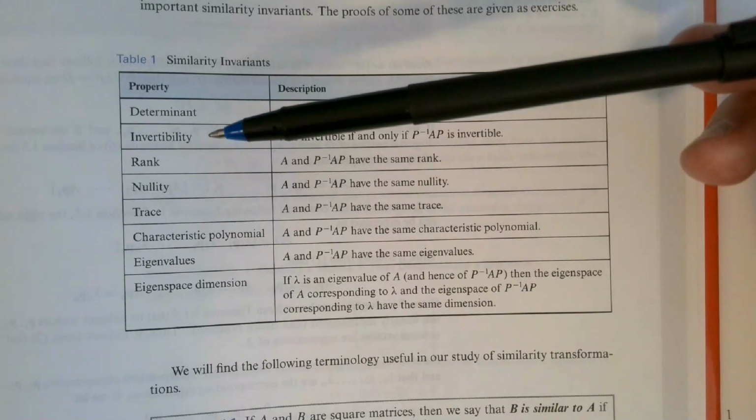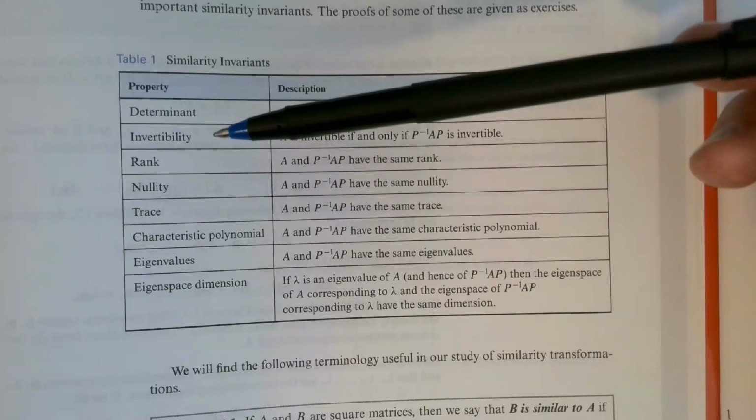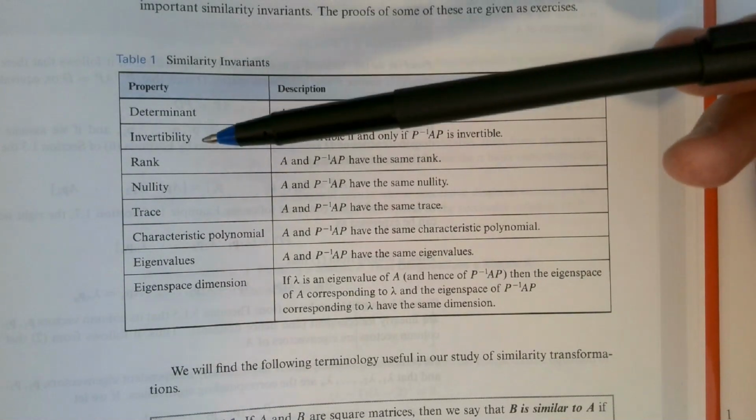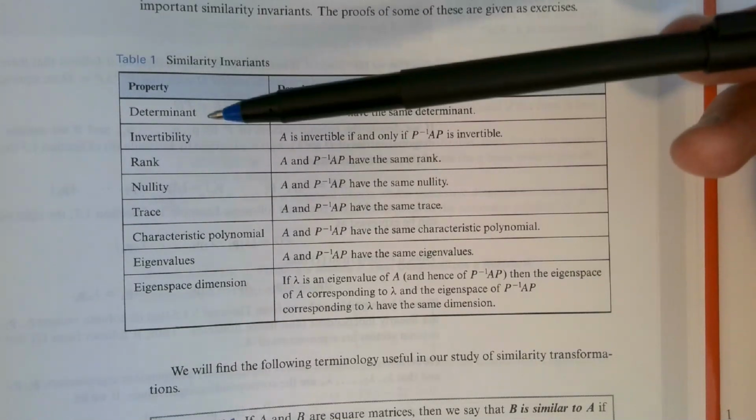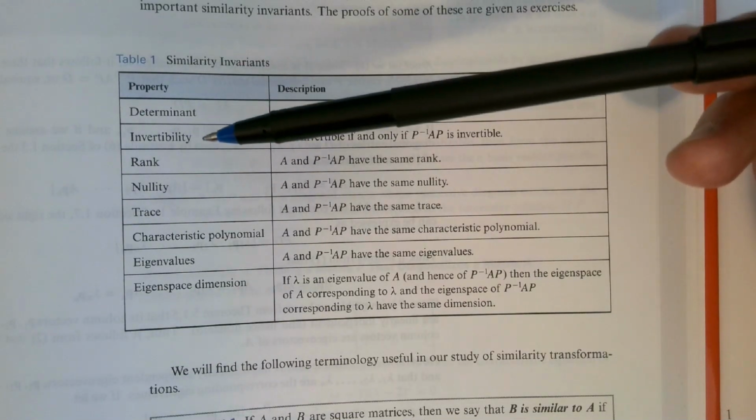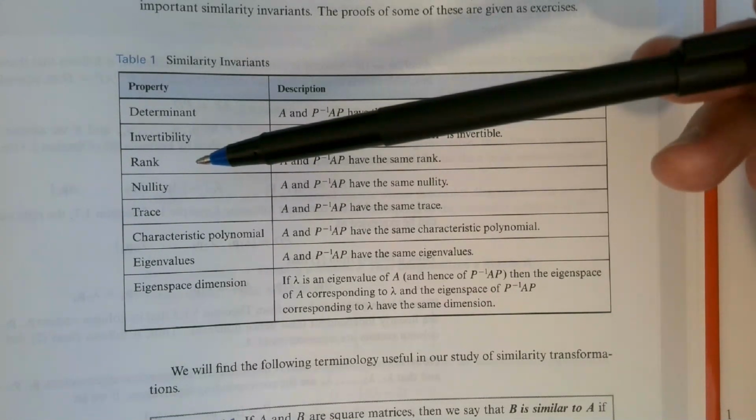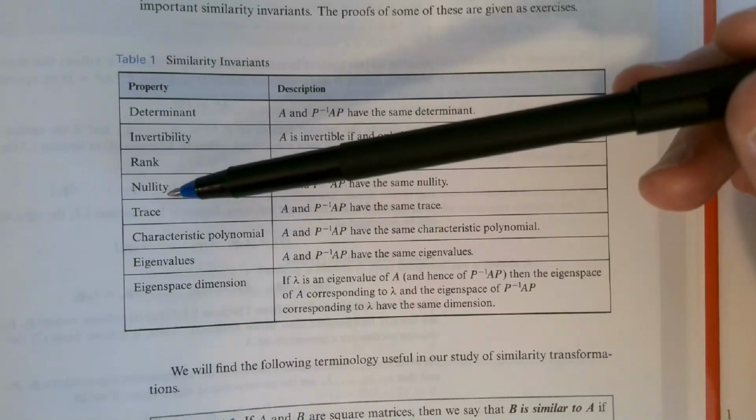And of course that means what? That they share invertibility. If A is invertible, then B is invertible, because they have the same determinants, right? And they're both invertible if what? The determinant's not equal to 0. They also have the same rank. They also have the same nullity.